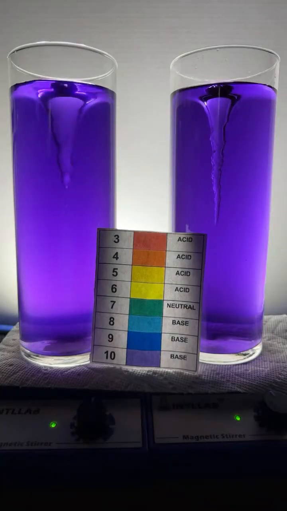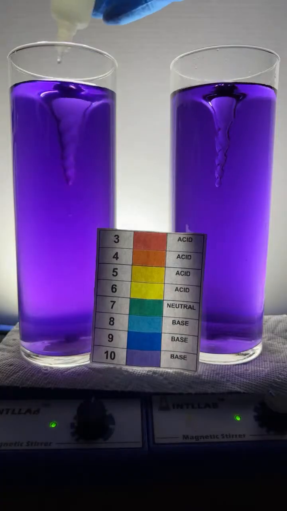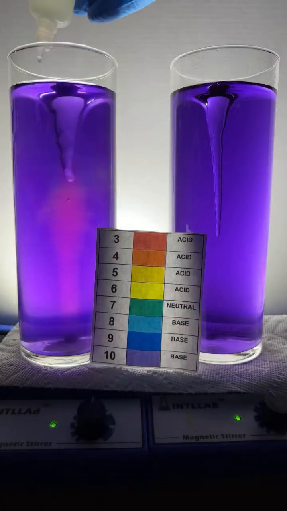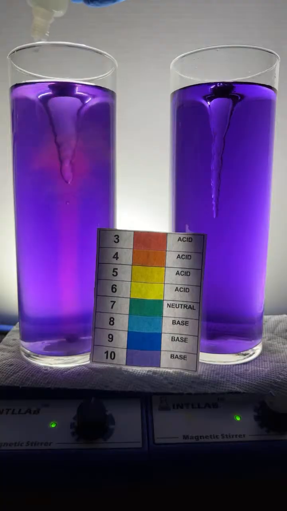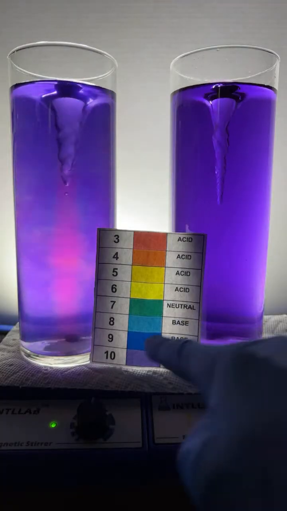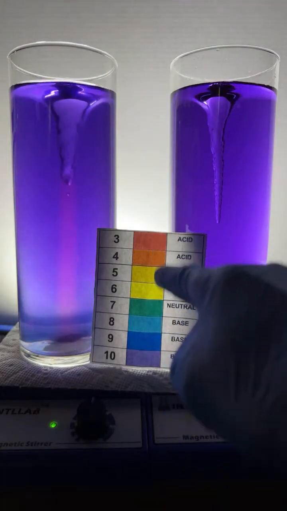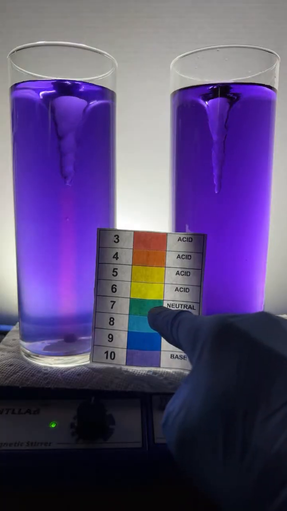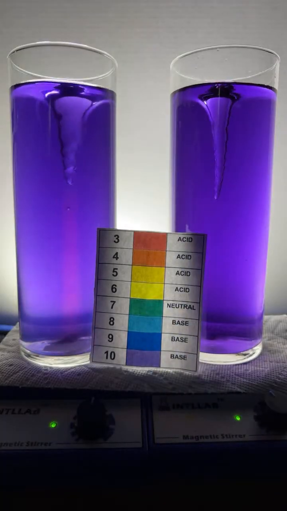The acid I'm going to add is hydrochloric acid. It's the same acid that's found in your stomach. It's just this stuff is like 1,000 times more concentrated. So I'm adding acid now to the basic solution, and you should see the color shift to blue and then green and then yellow. We'll see.